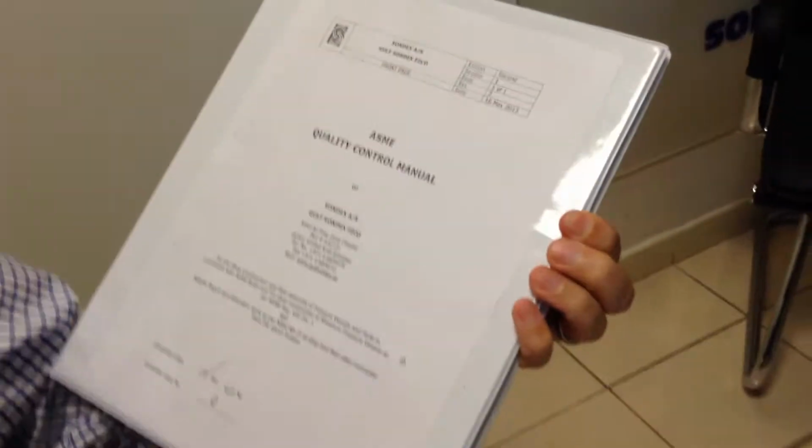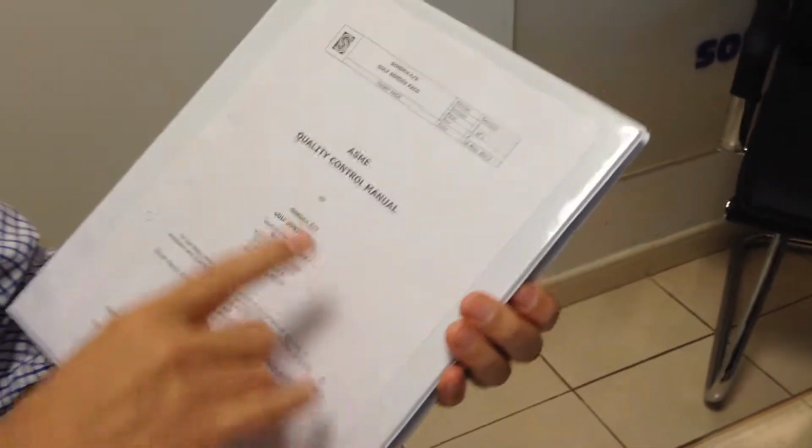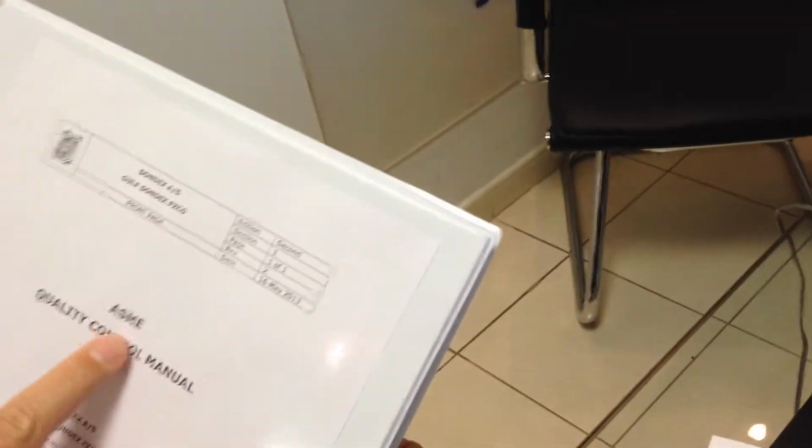All right, so I'm coming back to Malaysia with this folder, which is all the documents related to the 6 units that have been finally tested today and approved by the AI. I will also bring back with me the quality control manual for Gulf Sondex. This is the ASME quality manual.